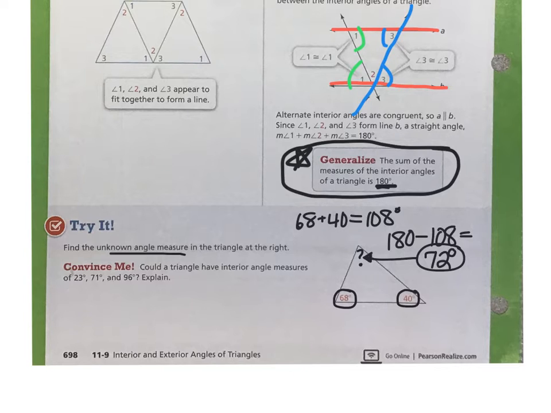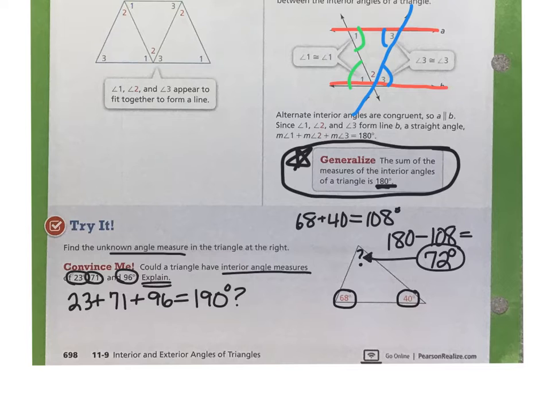Now consider the convince me question. Could a triangle have interior angle measures of 23, 71, and 96? Explain. Well, the first thing that we need to do is look at the sum of those three angles. And what do you get when you add them up? You get 190. Is that possible? And the answer is no. This could not make a triangle. The angle sum must be 180.